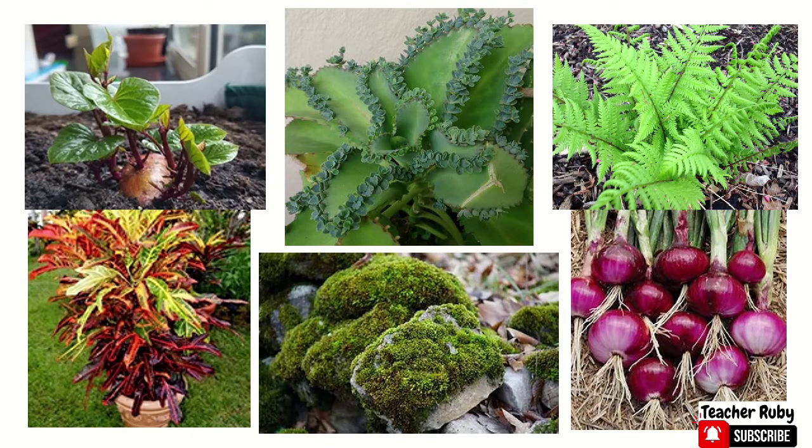Have you seen these plants? Do they have flowers? Can you name them? Very good. These are some of what we call non-flowering plants. And today we will learn about the reproduction of non-flowering plants. I will show you a video in each activity, and then you can follow the steps and answer the following questions.